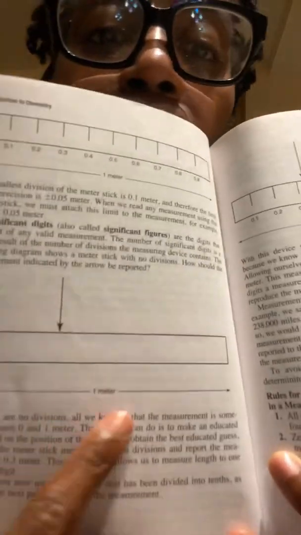Here, right here, there are no numbers, so there's no division. Since there are no divisions, all we know is that the measurement is somewhere between 0 and 1 meter. The best we can do is to make an educated guess based on the position of the arrow. To obtain the best educated guess, we divide the meter stick mentally into 10 divisions and report the measurement as 0.3 meter. This meter stick allows us to measure length to one significant figure.